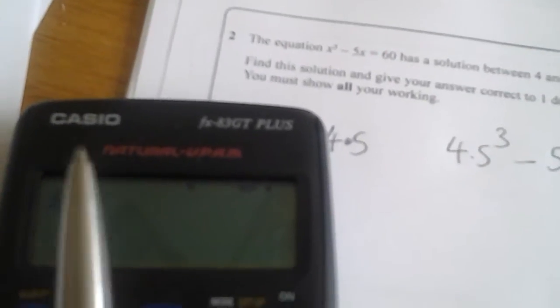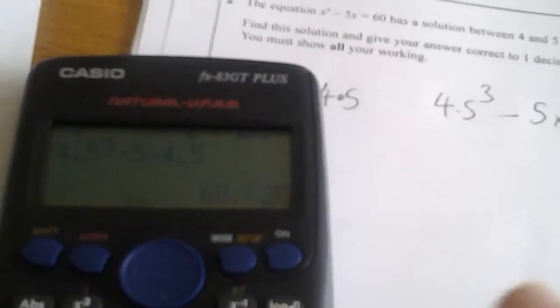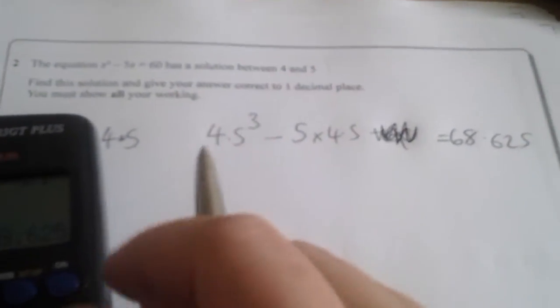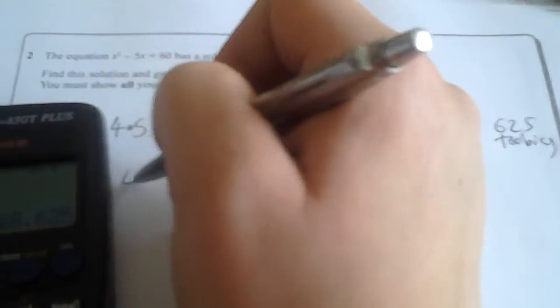Question 2 is a trial and improvement question. We know it's a solution between 4 and 5, so the first number I'm going to try is 4.5. So I'm going to do 4.5 cubed and then take away 5 lots of 4.5. So 4.5 cubed, take away 5 lots of 4.5, and that is 68.625. That is too big, so I'm going to try 4.4.